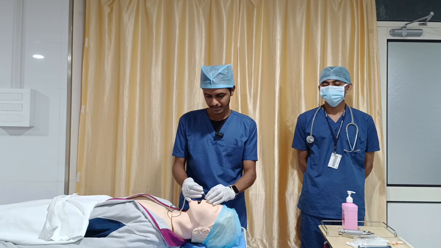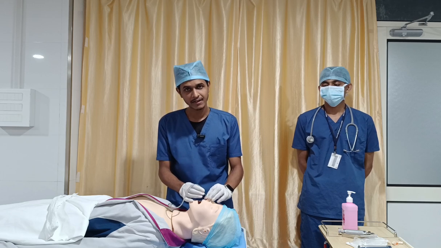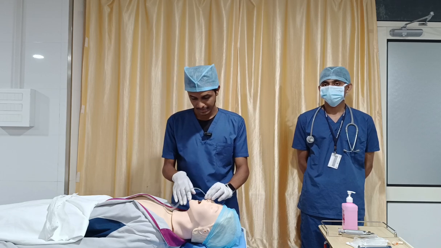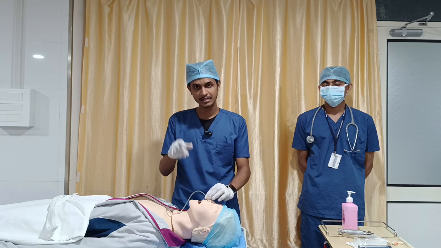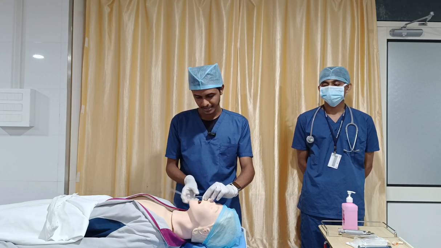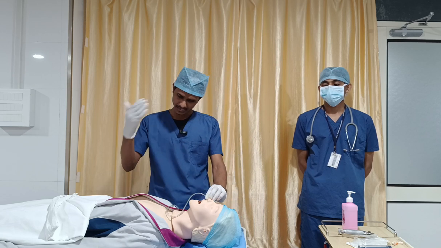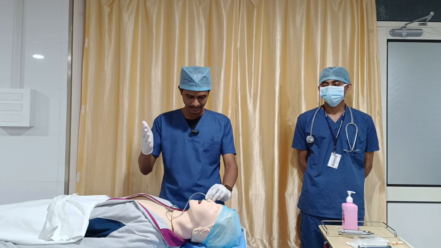Okay. So I am inserting, and while inserting you also have to check your oral cavity, that there is no recoiling in the oral cavity. This way I have to insert up to 70 centimeters. Up to 70 centimeters you have to insert, and then you have to stop. Here we have to confirm our placement.